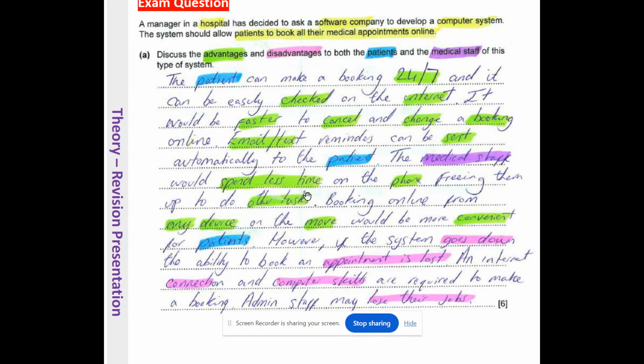The medical staff would spend less time on the phone, allowing them to do other tasks. Bookings made online from any device on the move would be more convenient. So you don't necessarily need to be on a phone calling up. You don't need to be sat at home. You could be on a bus, transport, train somewhere, maybe on the move, making your booking.